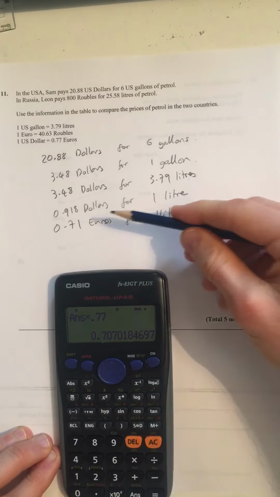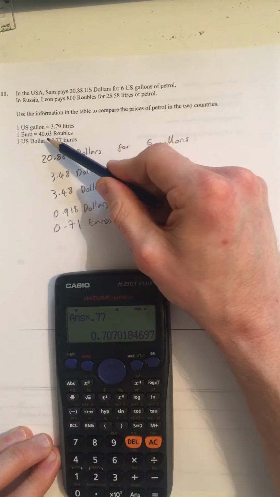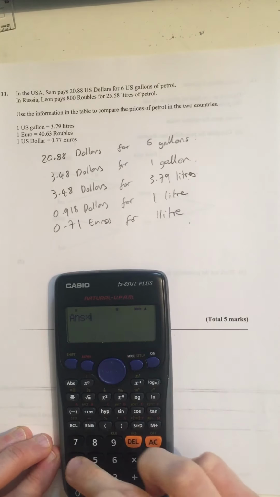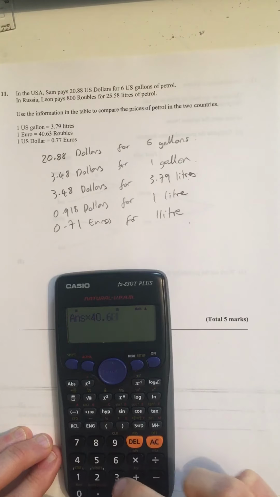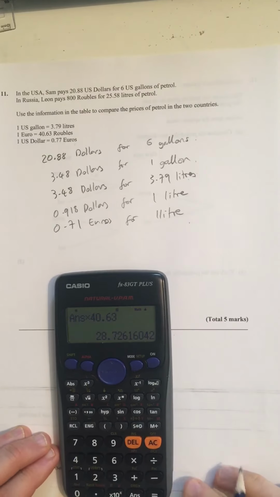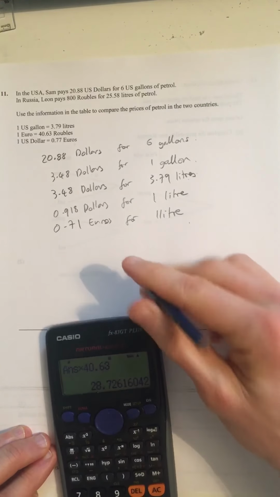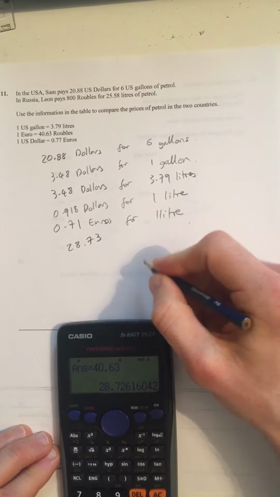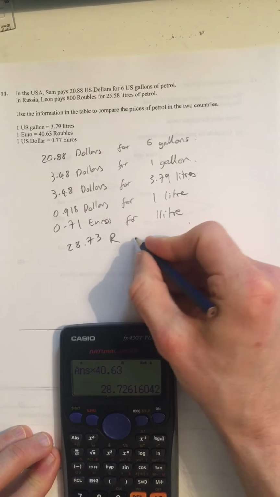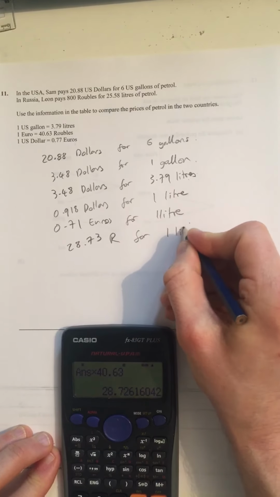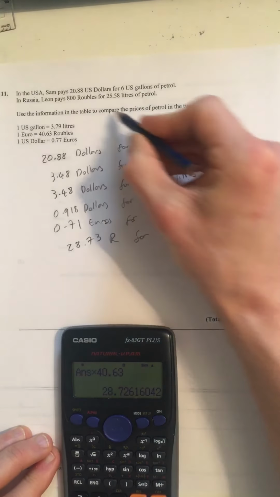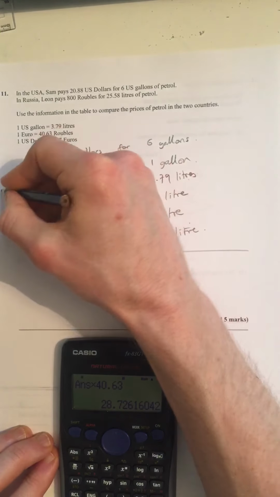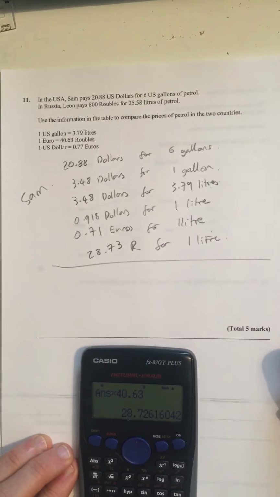And then if €1 is 40.63 rubles, if I times this by 40.63, there we go. So that's how many rubles it would cost, 28.73 rubles, I'll just write R for short, for 1 litre of petrol, according to what Sam paid in the US. So all of that was for Sam.